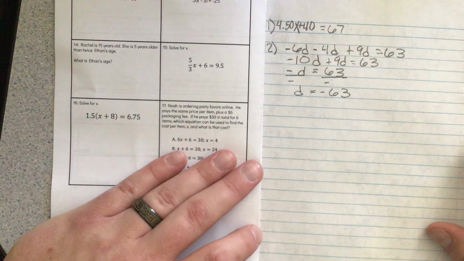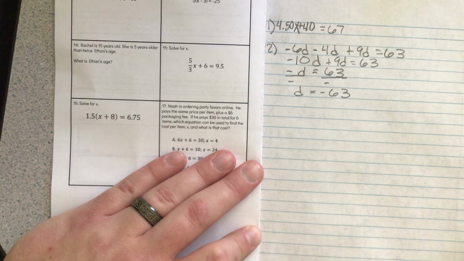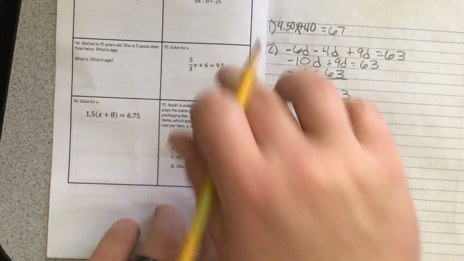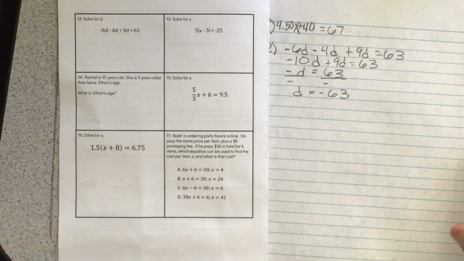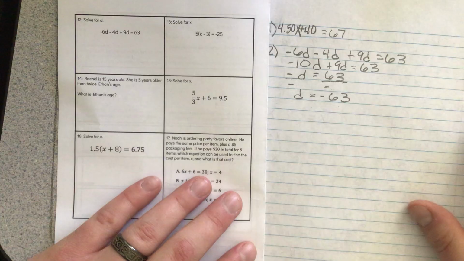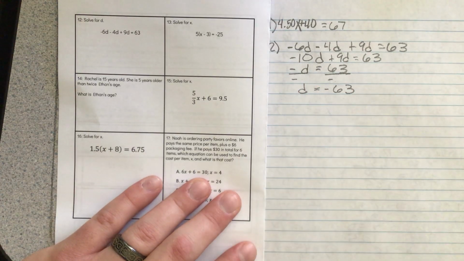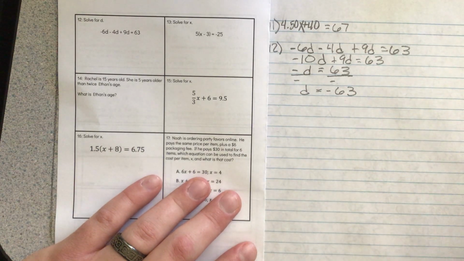Sorry if that was a little cut off. There's the whole thing. Kind of hard to see. I can't really see my video as I'm going. There it goes. Kind of a long equation.